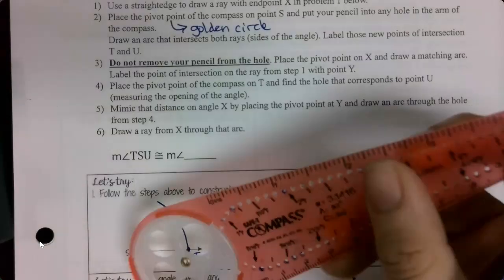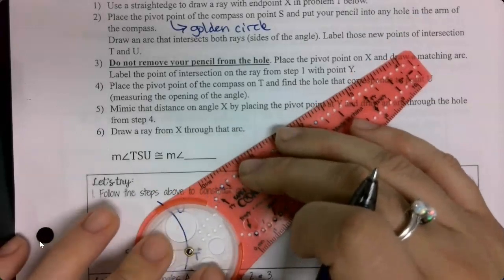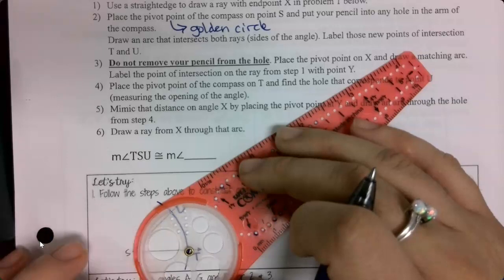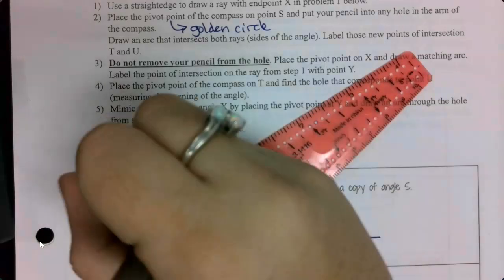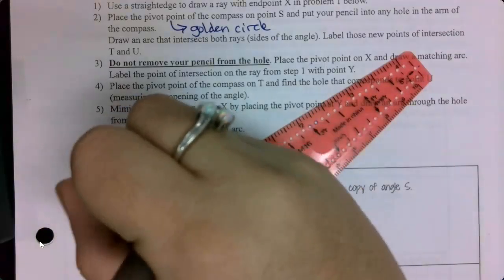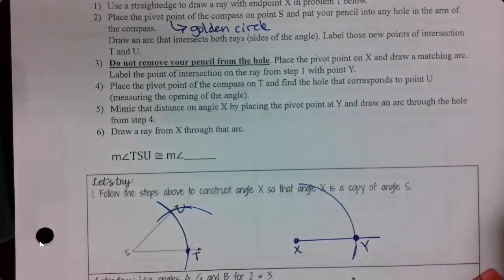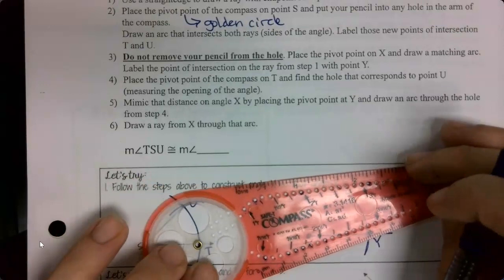Okay, so my next step is to put the pivot point on T, so the golden circle on T, and then to find where it crosses U. For me, this is going to be on the inside spinny piece. It might be different depending on where you drew your arc. So then I want to draw an arc right there where it crosses. And I should remember which circle that is.